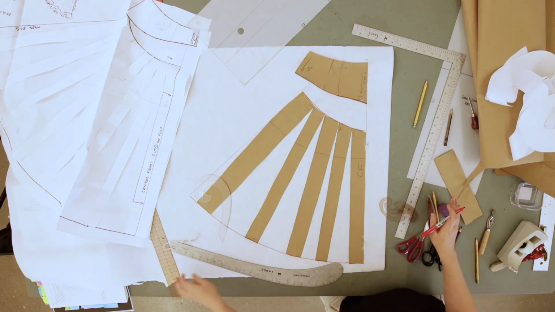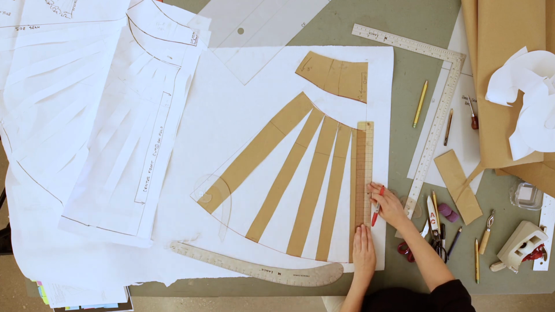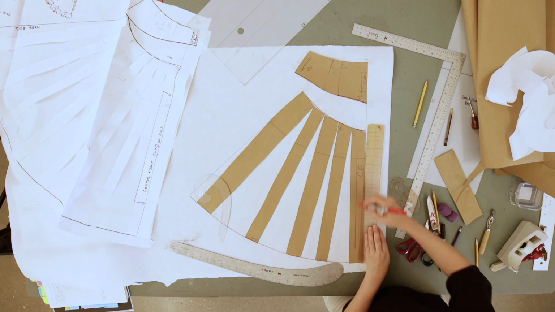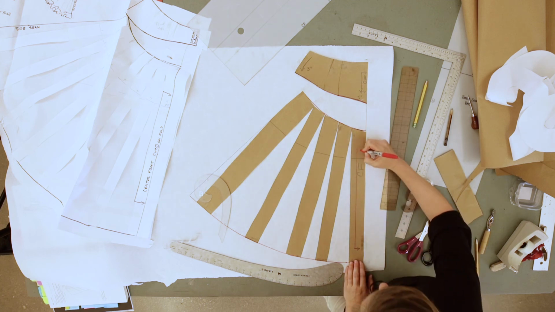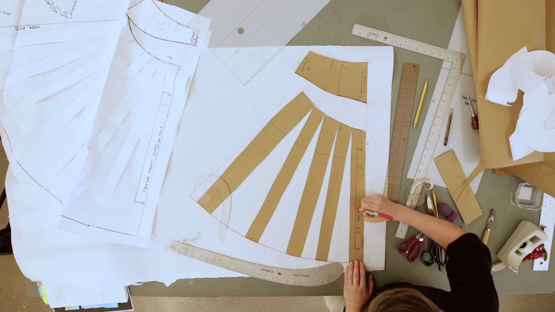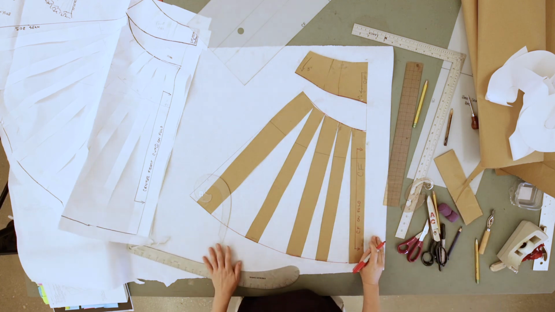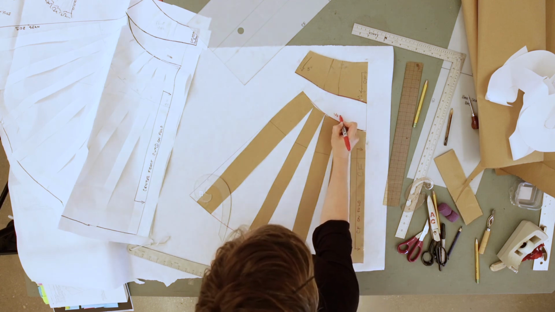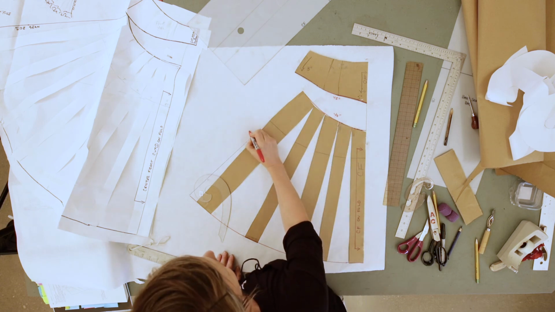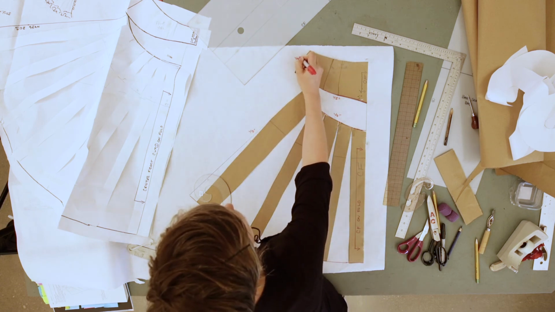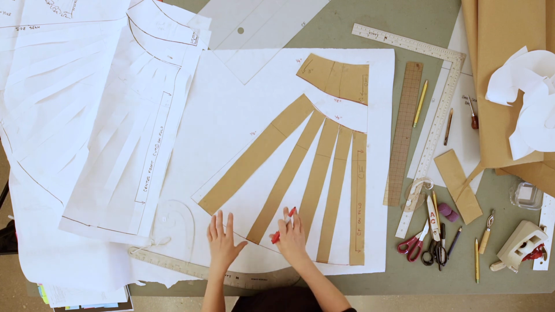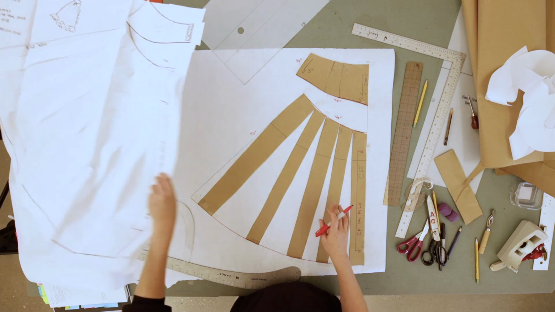Center front, make sure you transfer your grain line. If this is the center front, it's on the fold. Or if you have a seam, you'll need to make sure you account for the seam allowance. You'd have a 1/2 inch seam allowance to join the yoke and the skirt, and a 1/2 inch seam allowance on your side seam. Now on this particular style, we're not done yet.